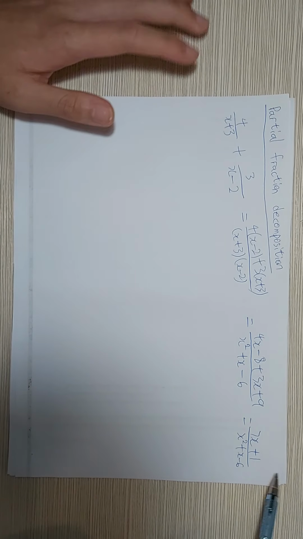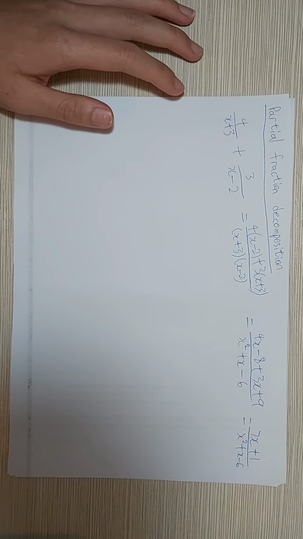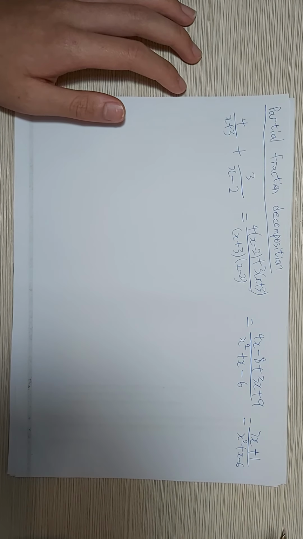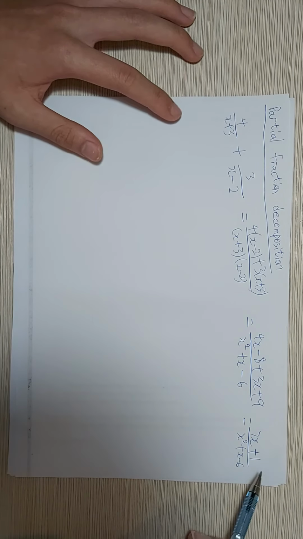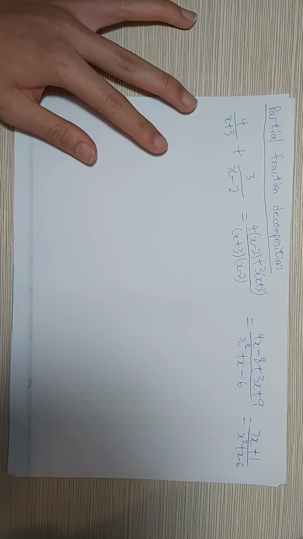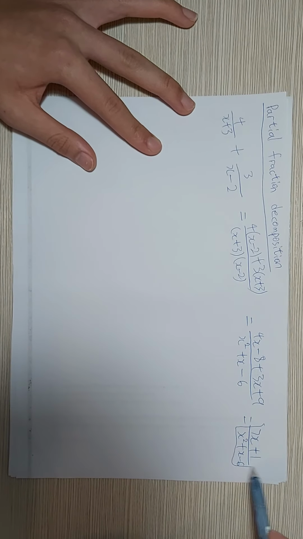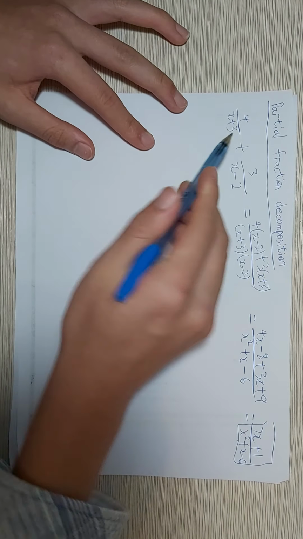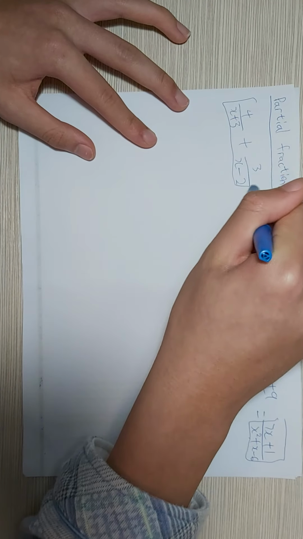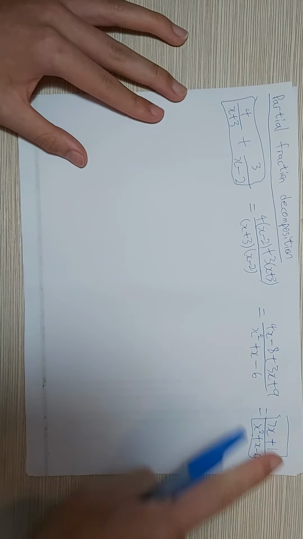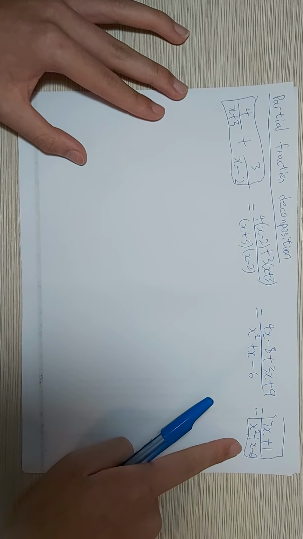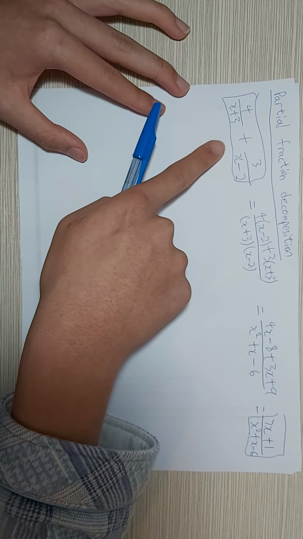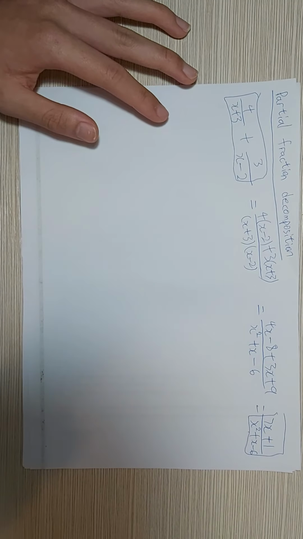Cool. So, what is partial fraction decomposition? It is easy. All of it is just you are given this fraction, and then we want to turn it into this state. We are given this state. We want to decompose it into this state. So how can we do that?